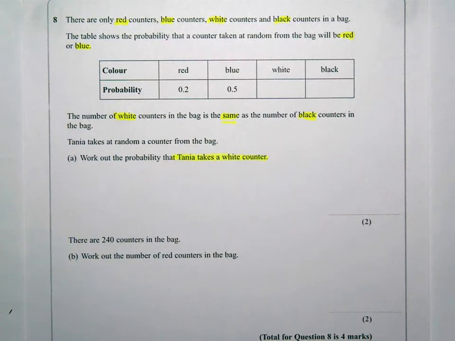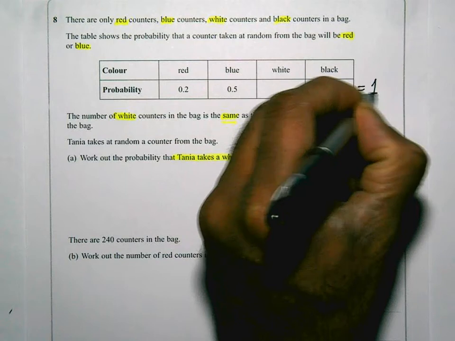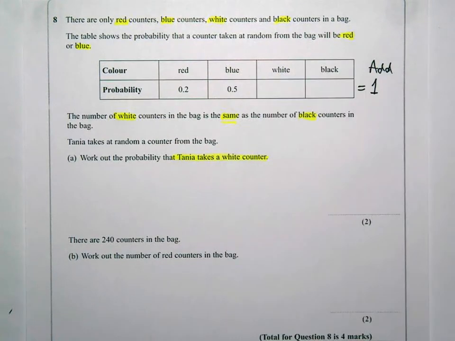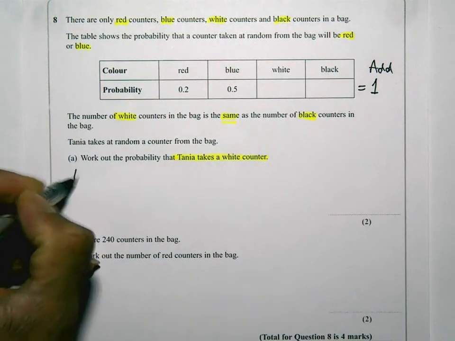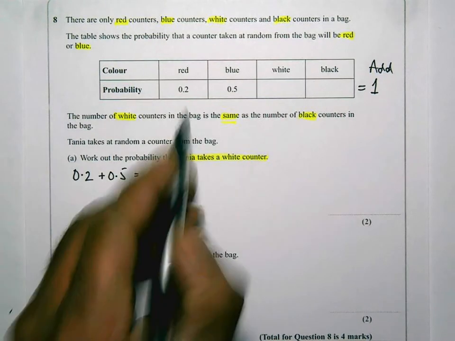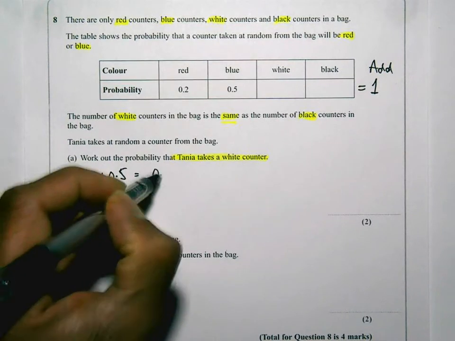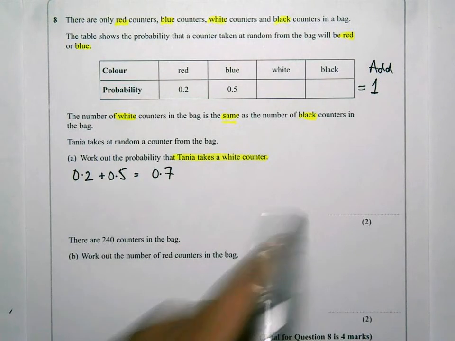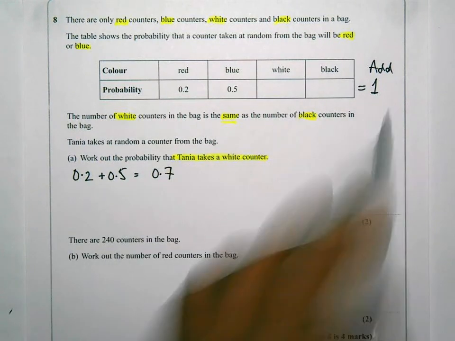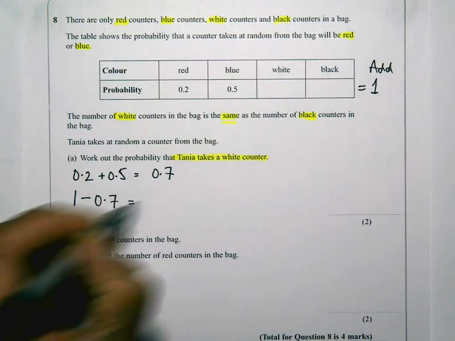Well, a couple of things that you need to know at the very beginning. All of these probabilities add to 1. All 4 of them, when I add them up, they should add up to 1. So let's do 0.2 plus 0.5, the two probabilities that they've given us. 0.2 added to 0.5 is 0.7. So because all 4 of these should add up to 1, 1 take away 0.7 is 0.3.